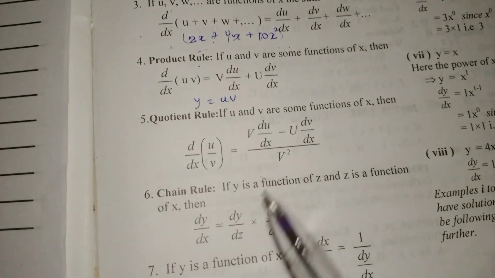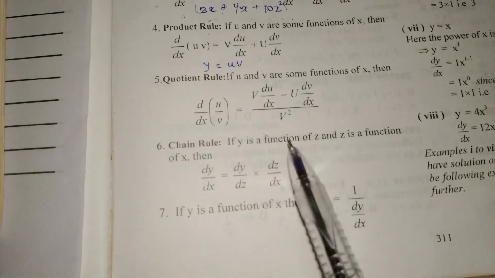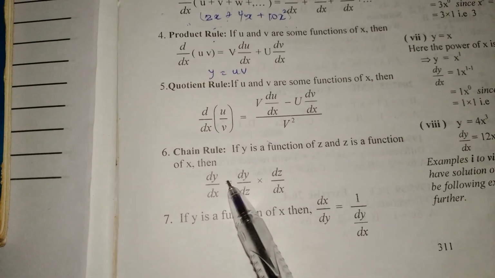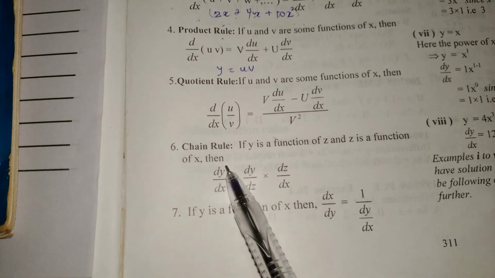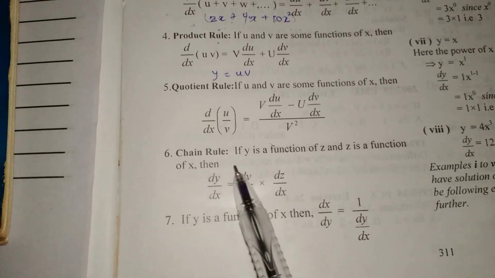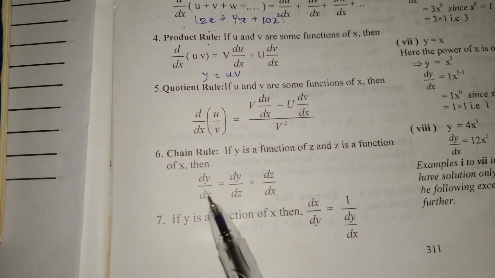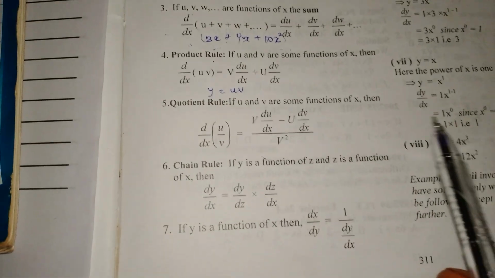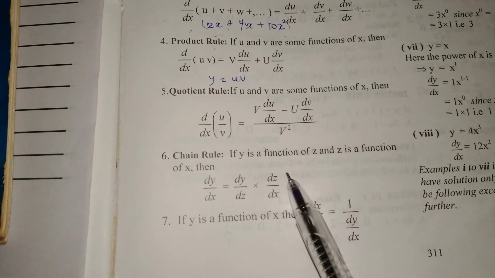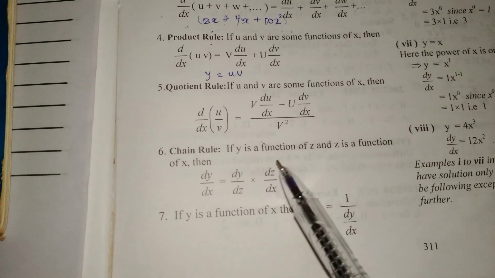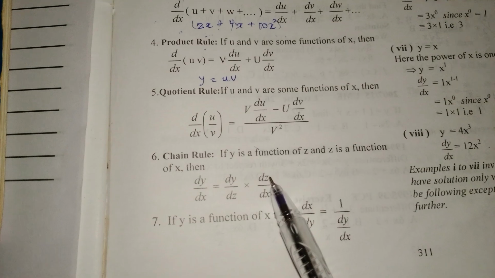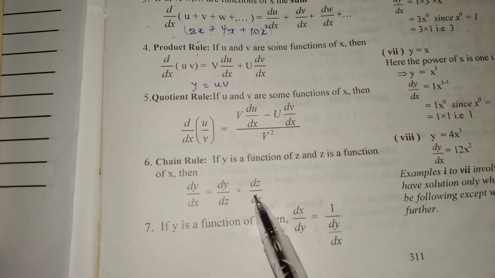Is it clear? Now, you also have the chain rule. Chain rule is what we call a function of a function. I will explain more on this later on. The formula for the chain rule is dy/dx equals dy/dz times dz/dx. Take note that this z can be anything. You can decide to use your own letters: dy/dx equals dy/du times du/dx.